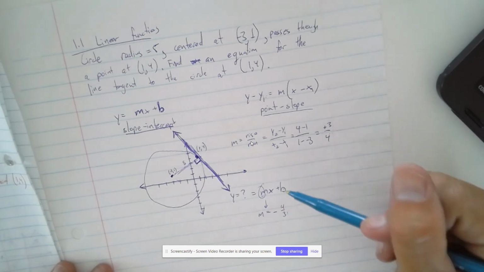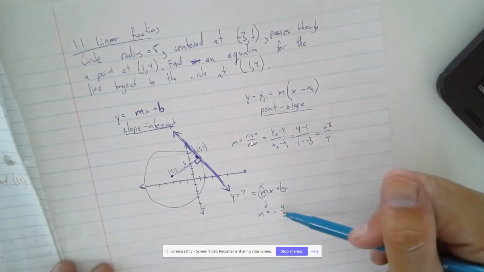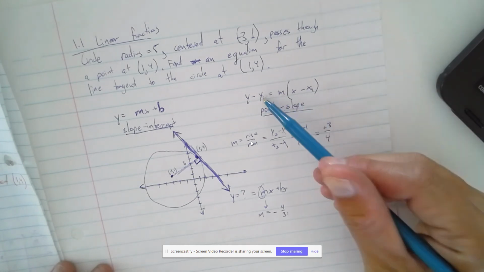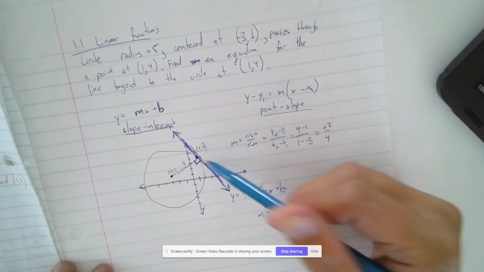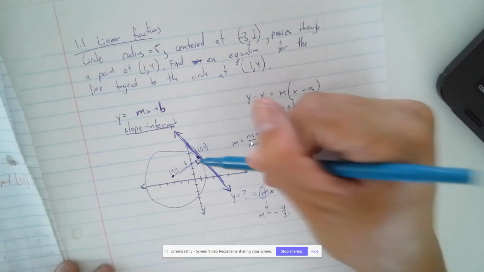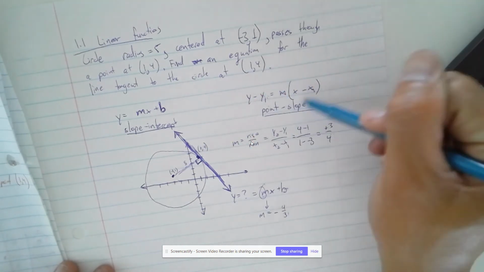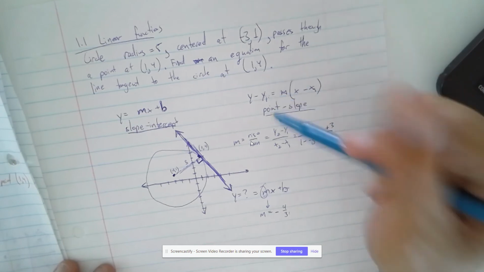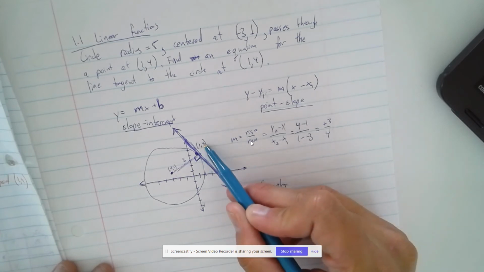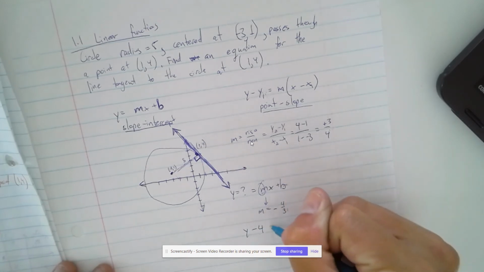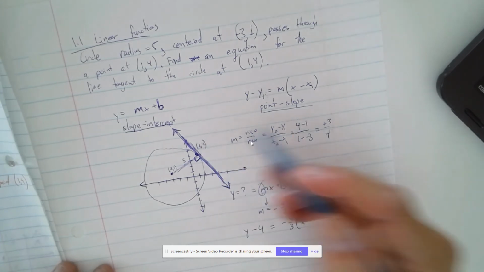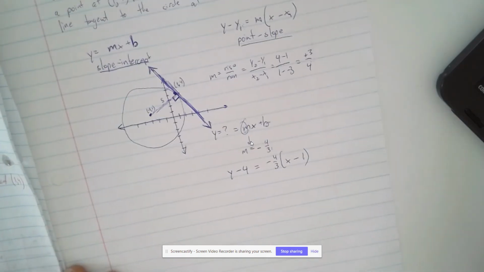I don't have a b, but the point-slope form still lets us use at least one point that we have on this line, which happens to also be that one point touching the circle, that is on the circle, I mean. And we have the slope. So using this point, we can create the equation for this line. It'd just be y minus 4, the y component, is equal to -4 over 3 times x minus the x coordinate, which is 1. That looks pretty good.